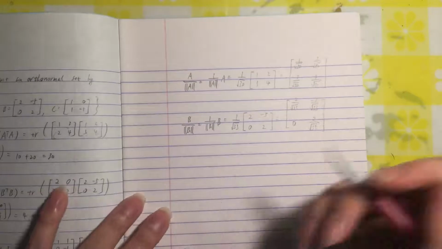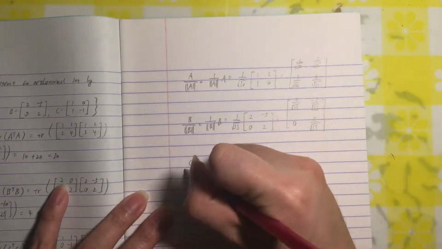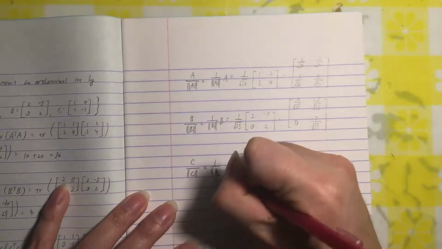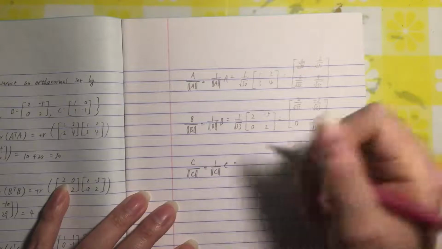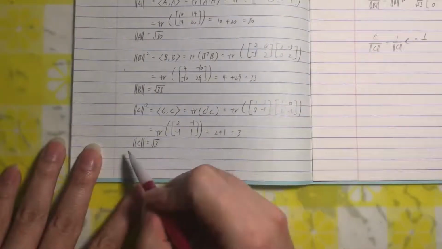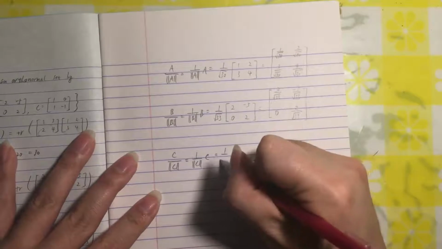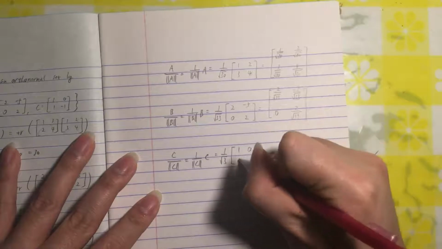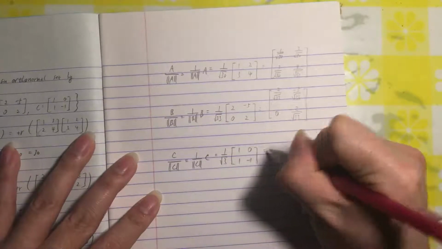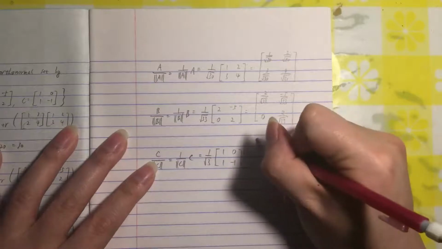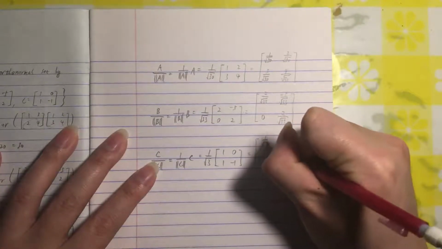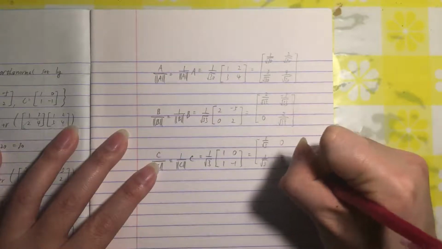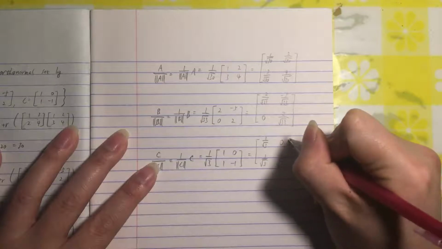Next, normalize C. We take C over norm of C. That's the same as 1 over norm of C times C. And we know that norm of C is radical 3 times C. C is the matrix 1, 0, 1, -1. Then distribute. If we distribute, we get 1 over radical 3, 0, 1 over radical 3, and -1 over radical 3. That's how we normalize C.